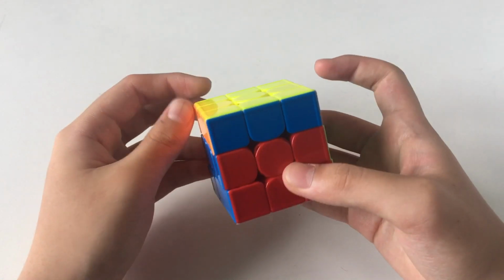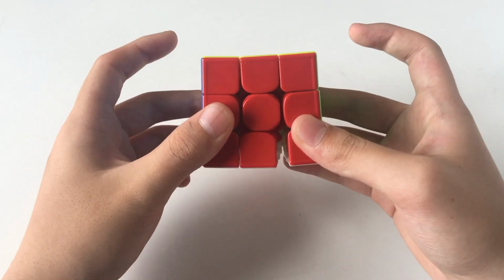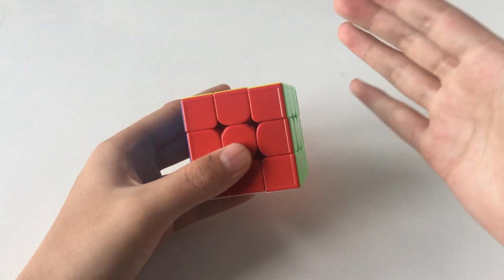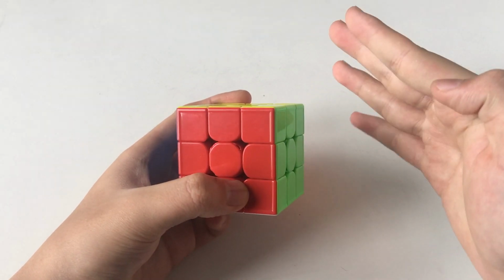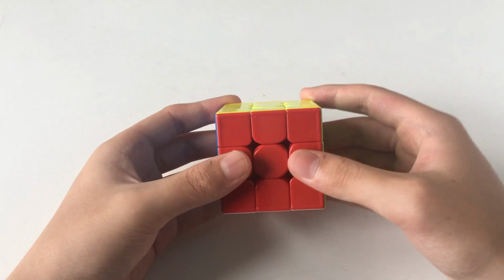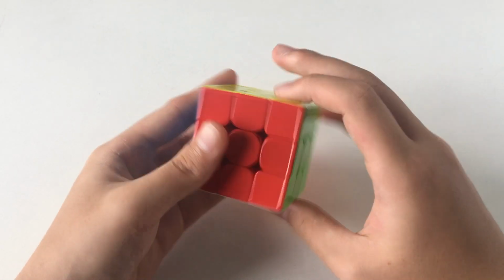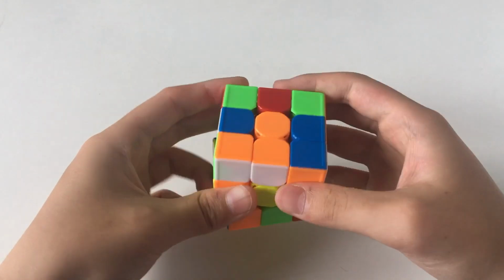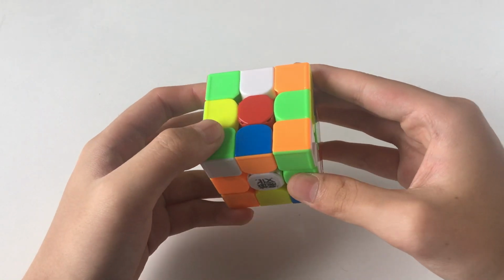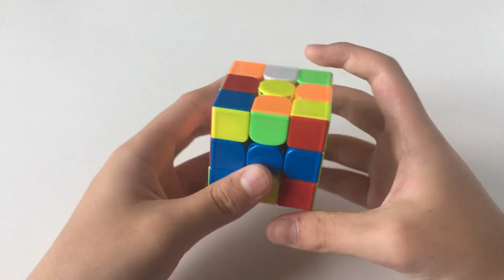So what I'm going to do is basically record myself solving a cube, because when you're solving, your mind is constantly trying to figure out what to do next, so you're not realizing how much you're actually pausing. For example, if you're watching me right now, you can see that I'm pausing a lot between cross and F2L.